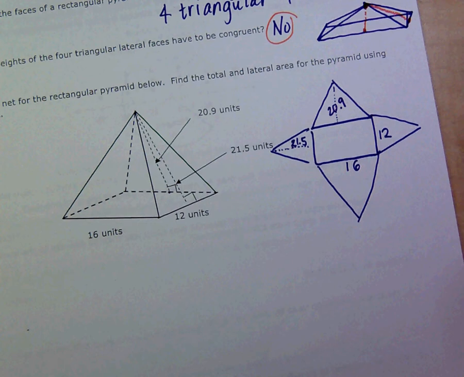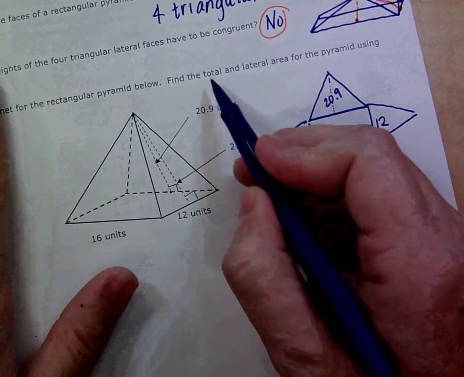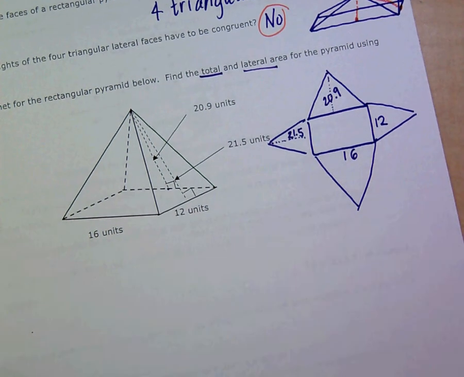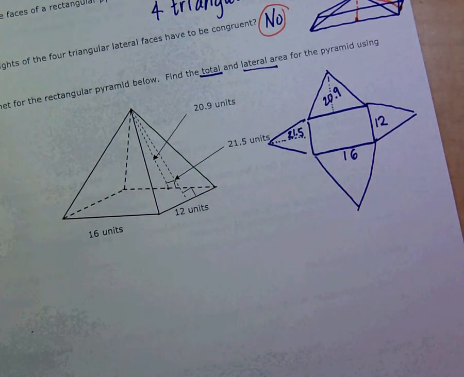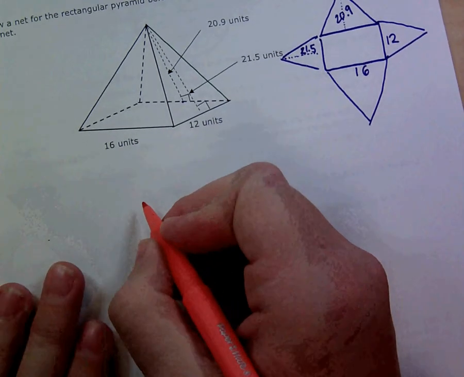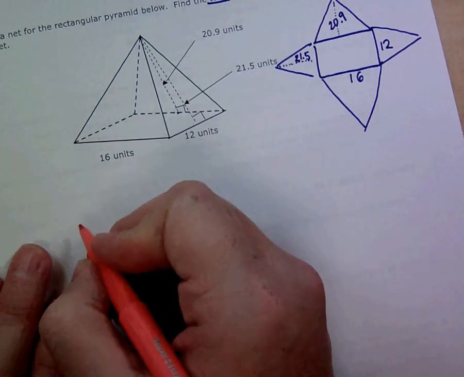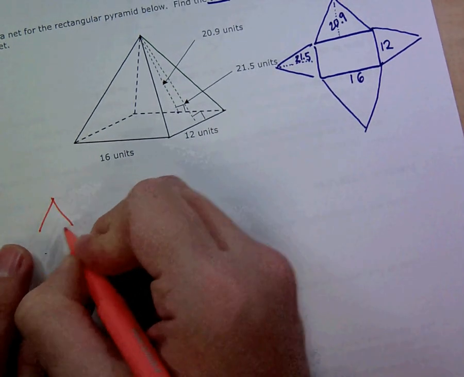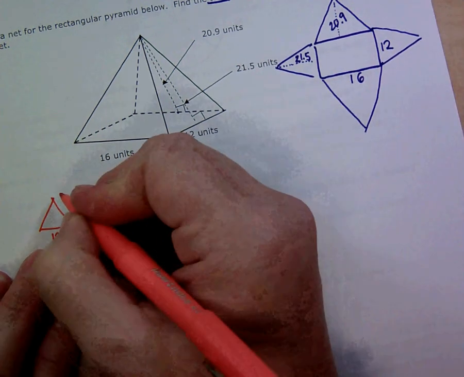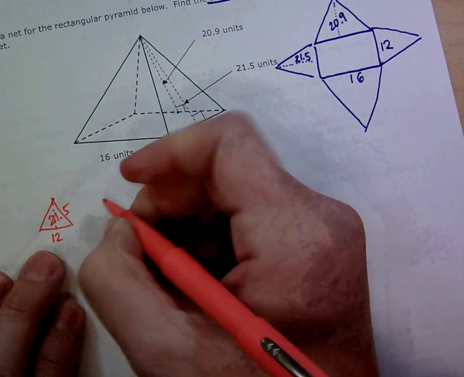Alright, so it wants us to do two things. It wants us to find the total and the lateral area. So let's start off by finding the lateral area, and then we can add the area of the base to it, and we'll have the whole thing. Okay, so let's start off with this. We know it's 12, and we know that the height is 21.5.